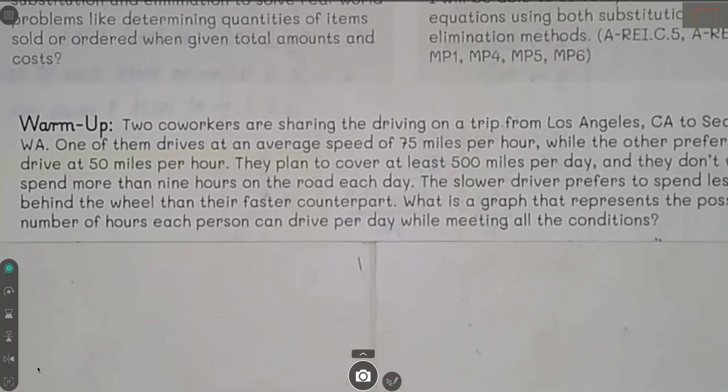All right, let's do the warm-up. It says, 2 coworkers are sharing the driving on a trip from Los Angeles, California to Seattle, Washington. One of them drives at an average speed of 75 miles per hour, while the other prefers to drive at 50 miles per hour. They plan to cover at least 500 miles per day, and they don't want to spend more than 9 hours on the road each day. The slower driver prefers to spend less time behind the wheel than the faster counterpart. What is a graph that represents the possible number of hours each person can drive per day while meeting all the conditions? Okay. We're going to solve this together.